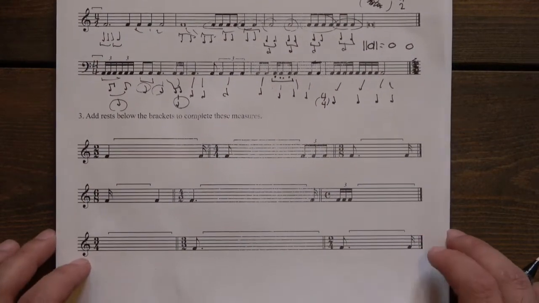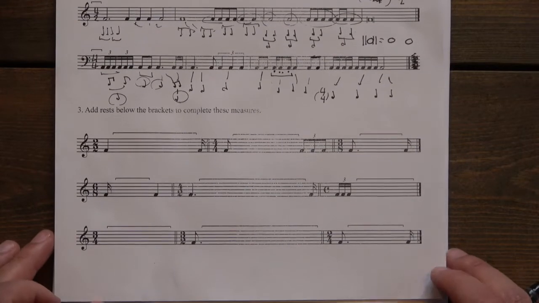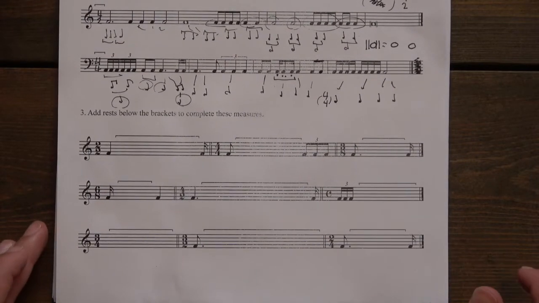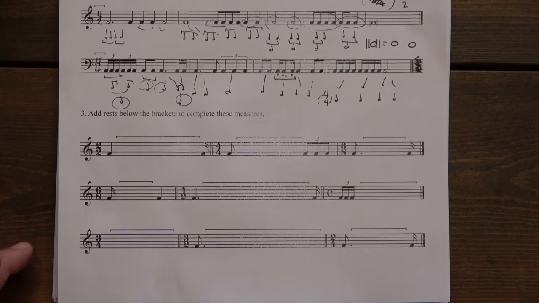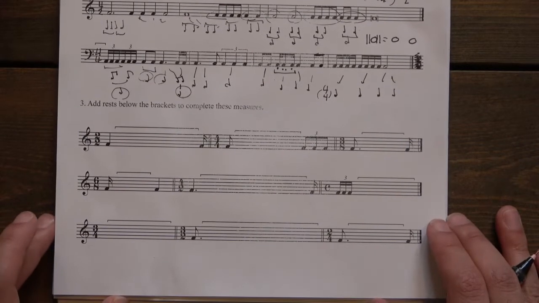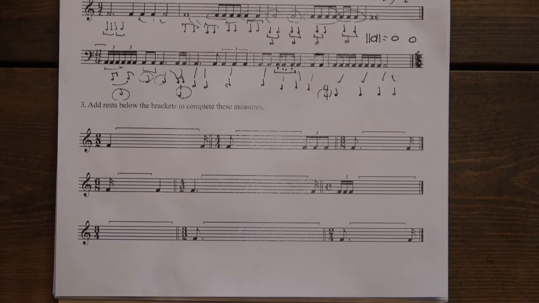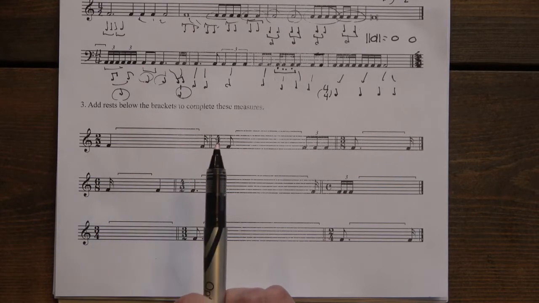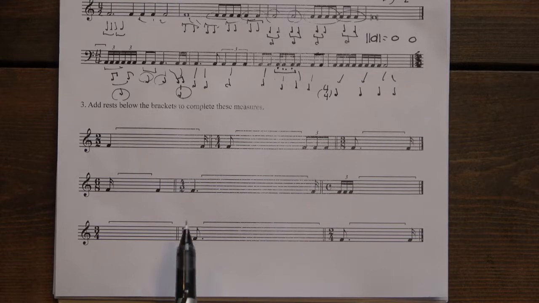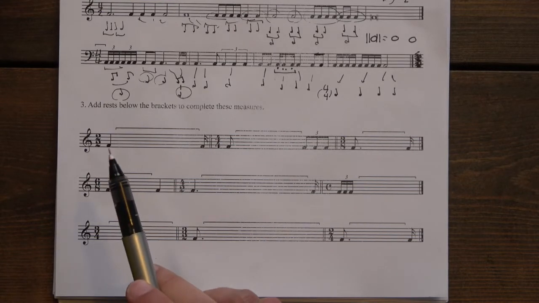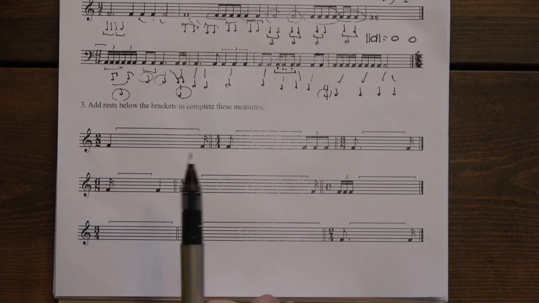Last question, and the hardest question. Now, I'm not going to do the whole thing. Filling in rests. In order to do this, you already need to know the groupings for each meter. So before you can do this question, you need to have memorized the groups for the meter.